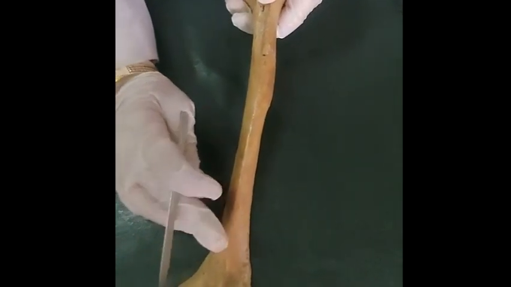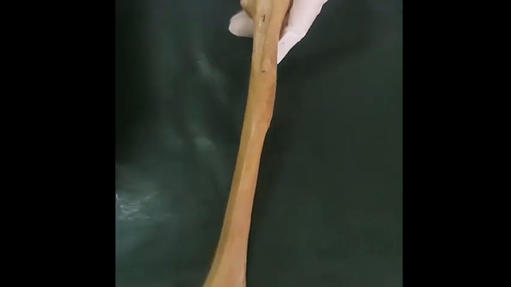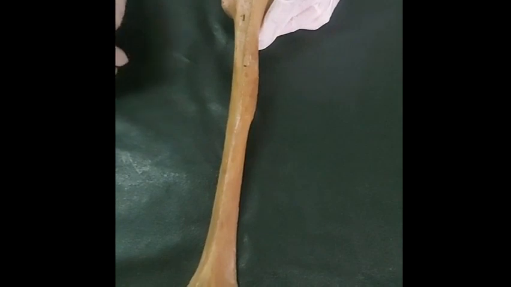to 17th year. So this completes the ossification and clinical aspects of the humerus along with its osteology.